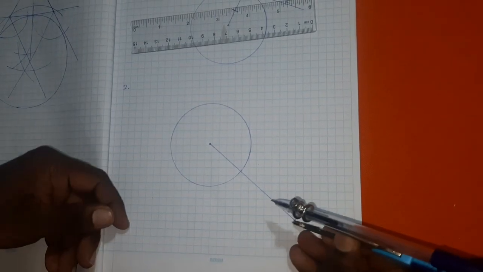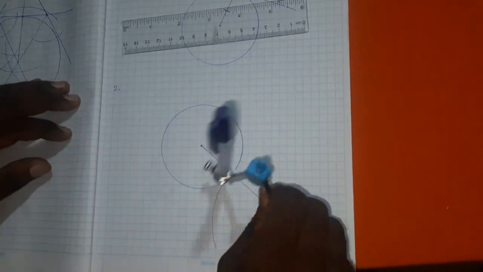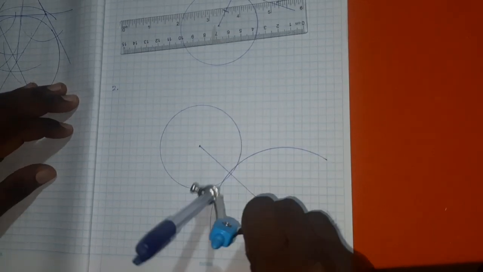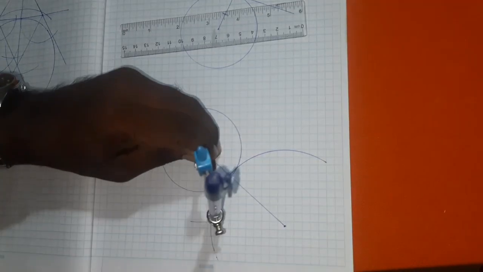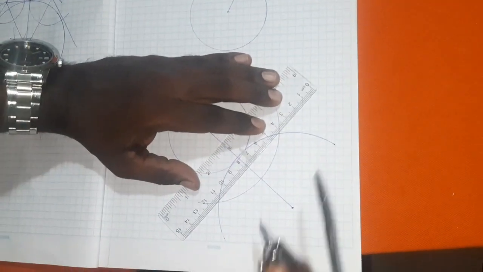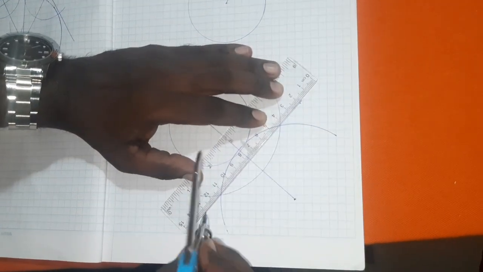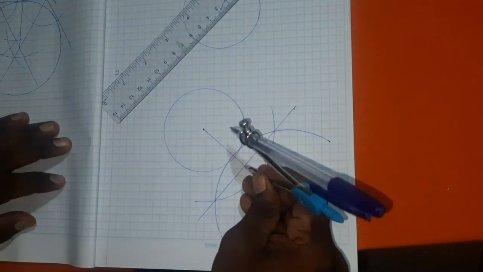Then thereafter, for that straight line, you have to construct the perpendicular bisector. Without changing the length, you have to draw two arcs. Then wherever they intersect, you have to join them. Then that perpendicular bisector and the straight line would intersect.